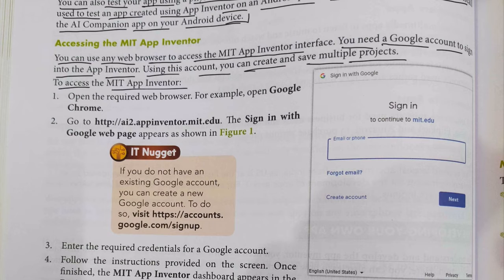To access MIT App Inventor, you have to follow these steps. The first step is to open the required web browser, for example, Google Chrome. On that Google Chrome, in the URL bar, type this URL, that is ai2.appinventor.mit.edu, and the sign in with Google web page will appear, which you are seeing over here.